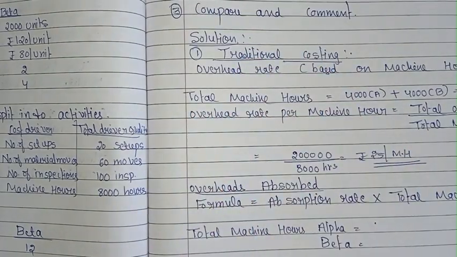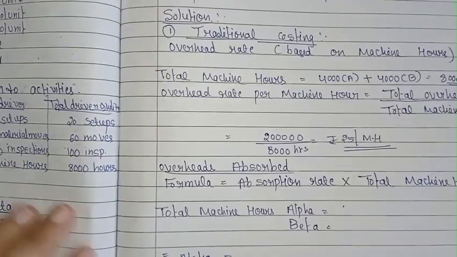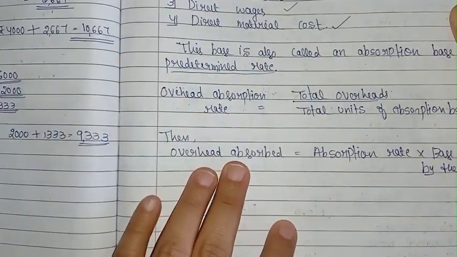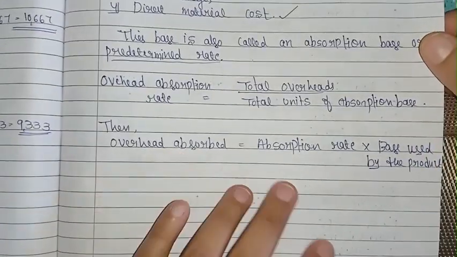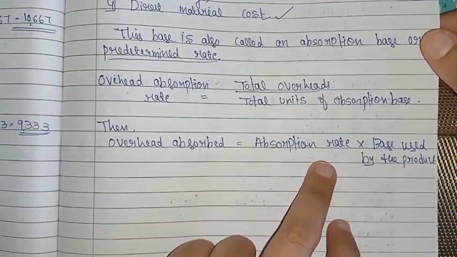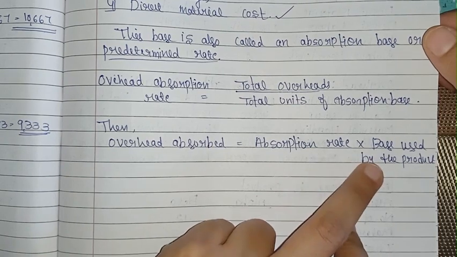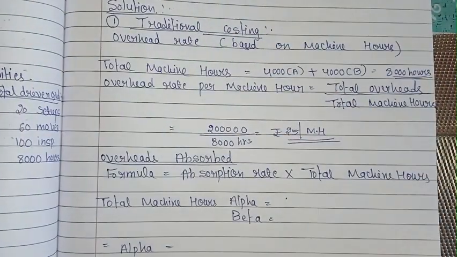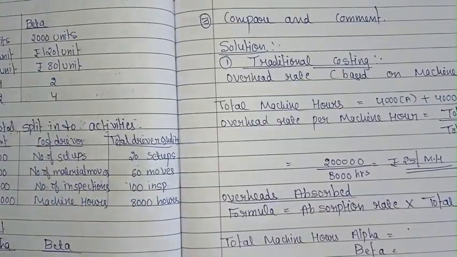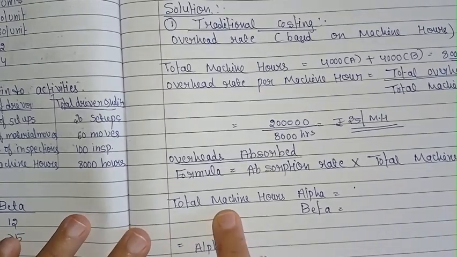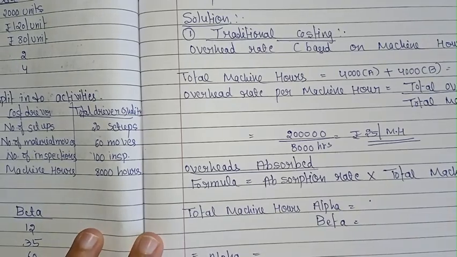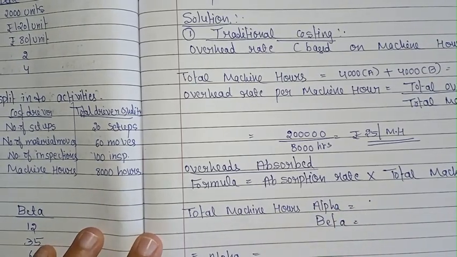This is under traditional costing. Now what we have to do? So next step is overhead absorbed. See here, then overheads absorbed. What is the formula? Absorption rate, that is 25, multiplied by the base used by the product. What is the base used by the product here? Machine hours. Right. So first we need to calculate the total machine hours for alpha and beta. Clear? See here.